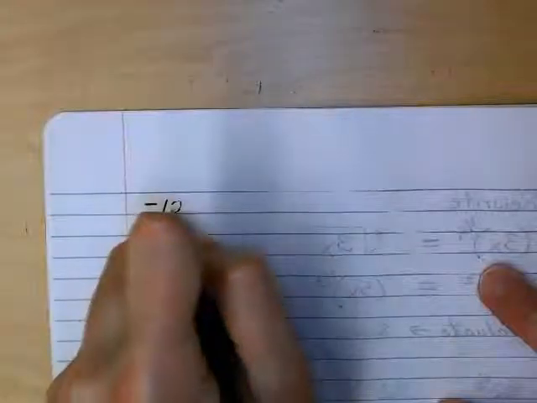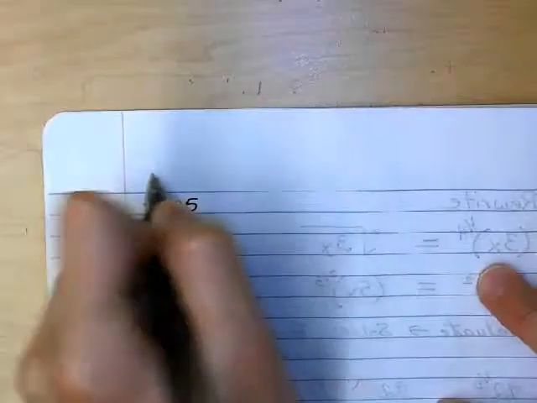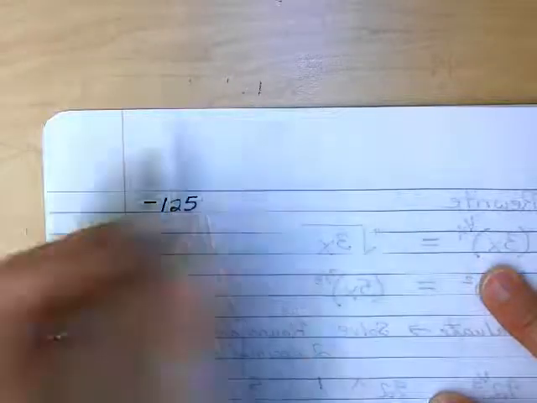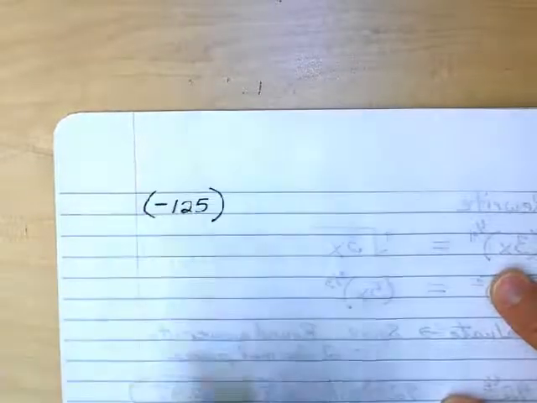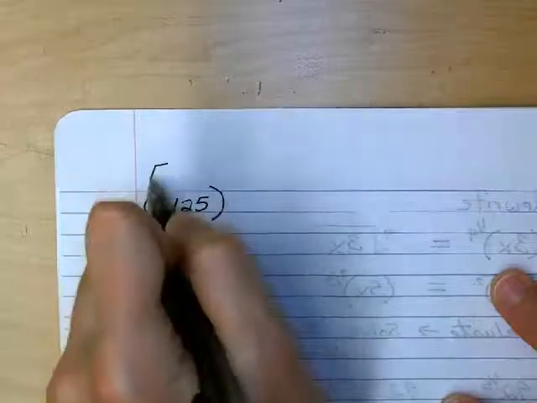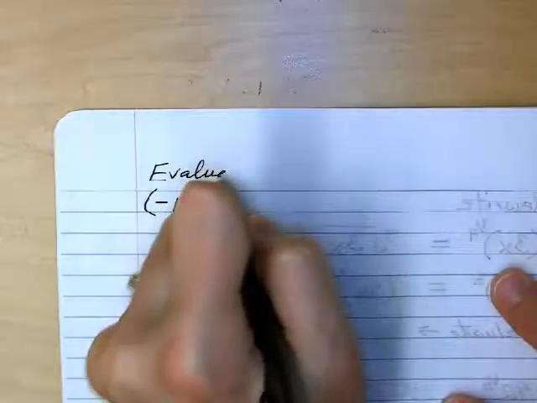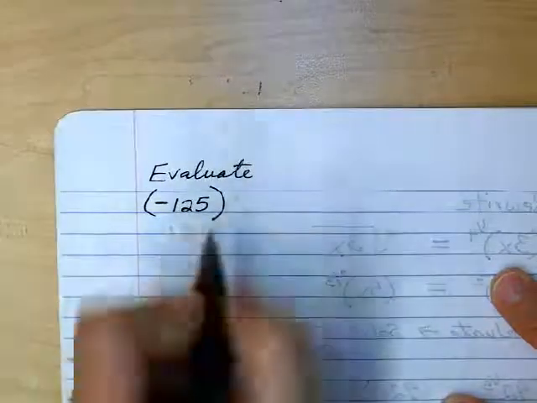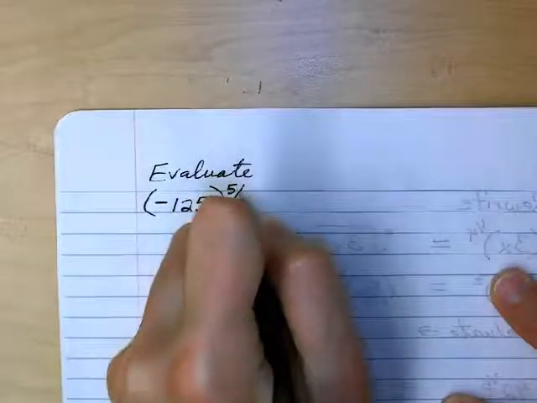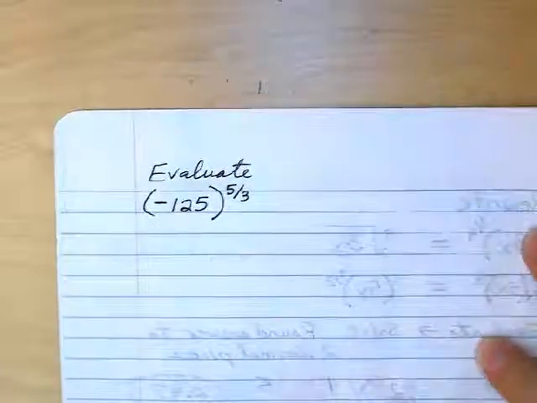Okay. Sometimes, and we ran into this last week, you get these problems to evaluate or solve. Okay, so let's say we had negative 125 to the 5/3 power.